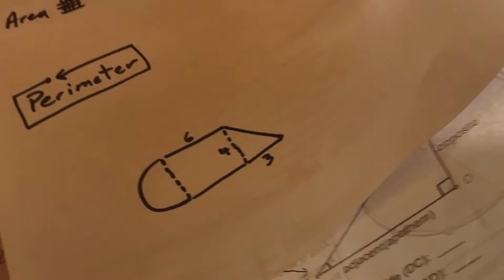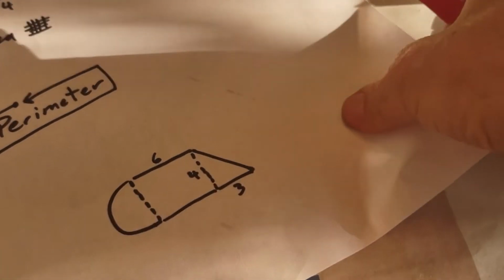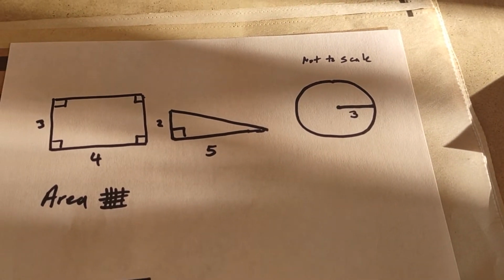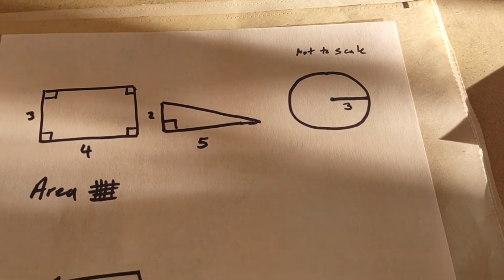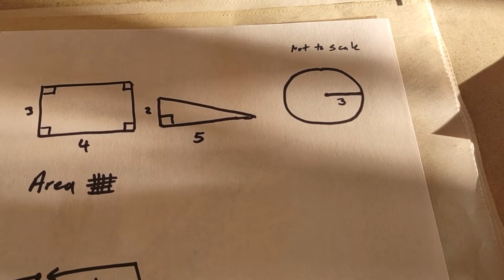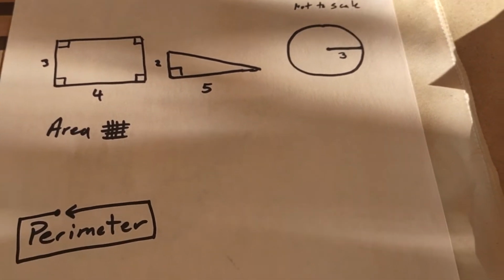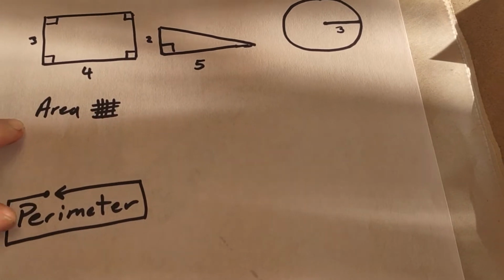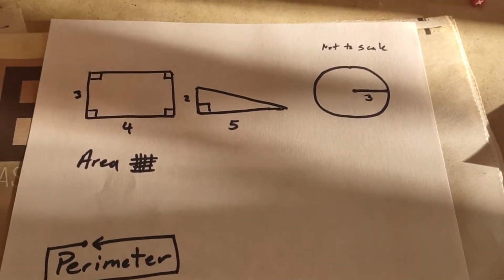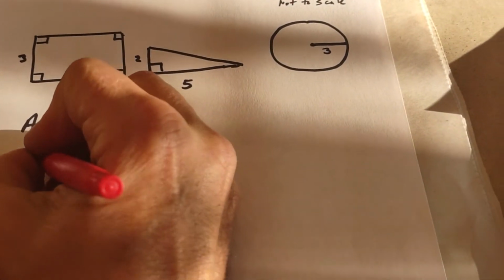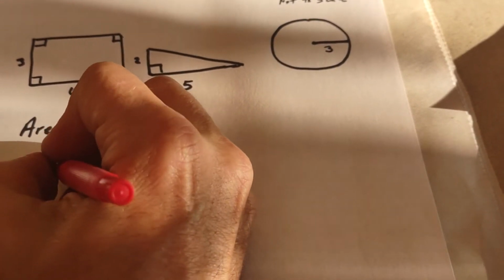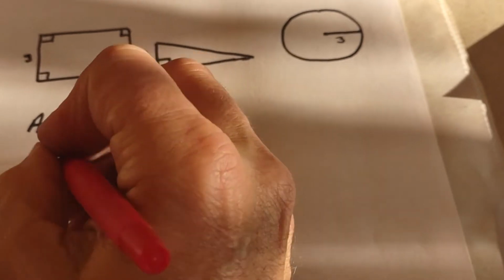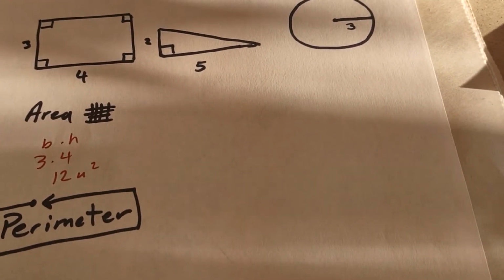All right, so we've got three shapes because the basic building shapes of pretty much everything tend to be rectangles or squares, triangles, or circles. Those tend to be our building blocks. So my question is, what's the area for this rectangle? That's right. It's just base times height, or 3 times 4. So that thing is 12 units squared, or inches squared, whatever I'm measuring in.